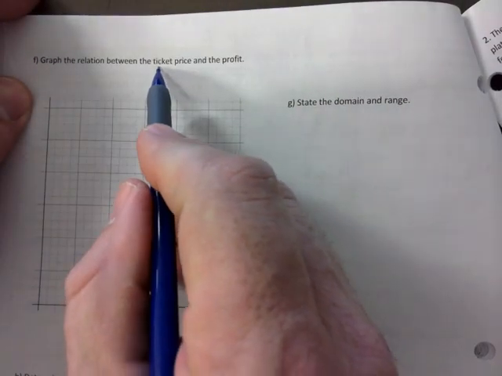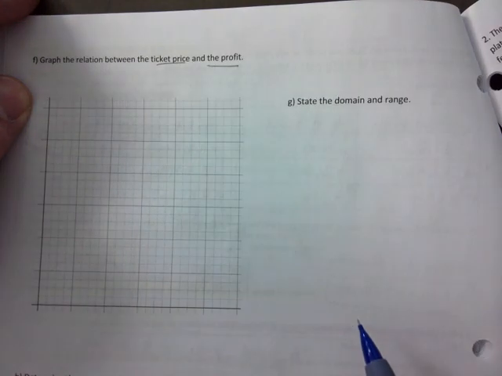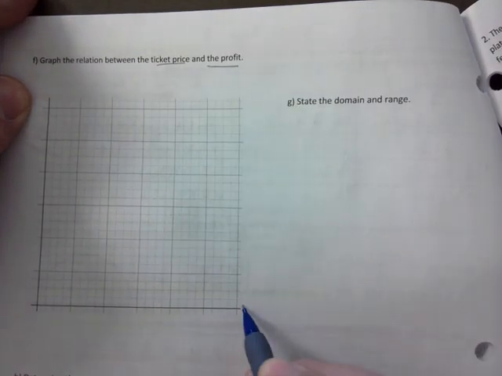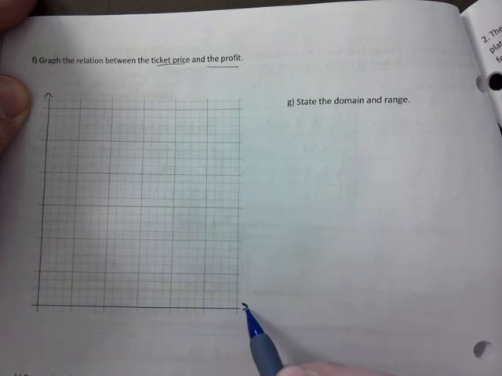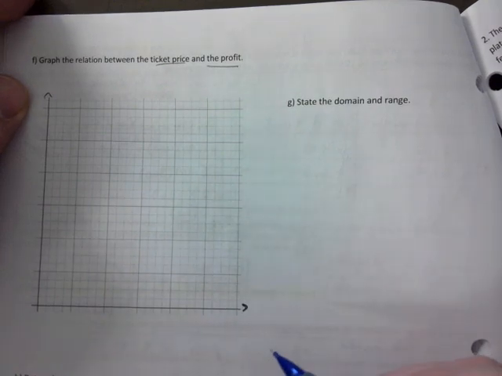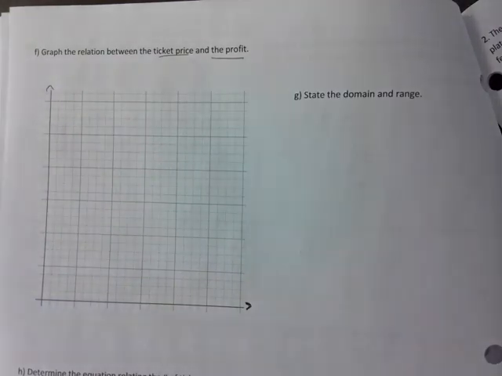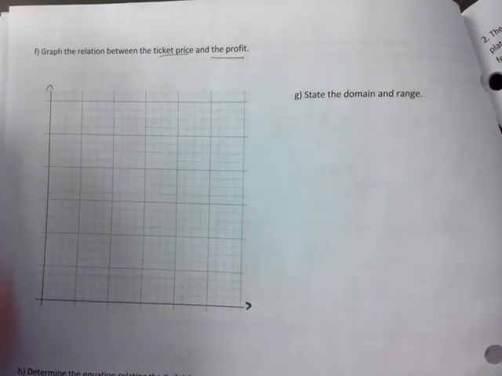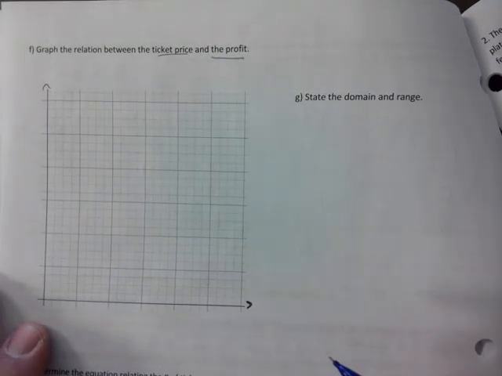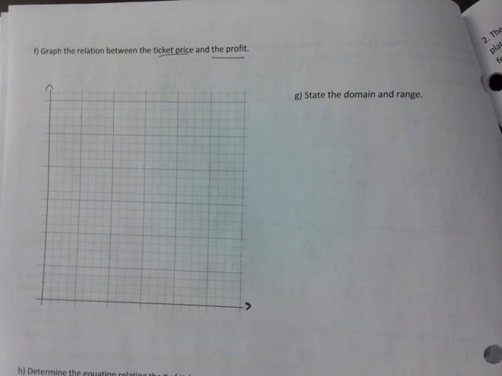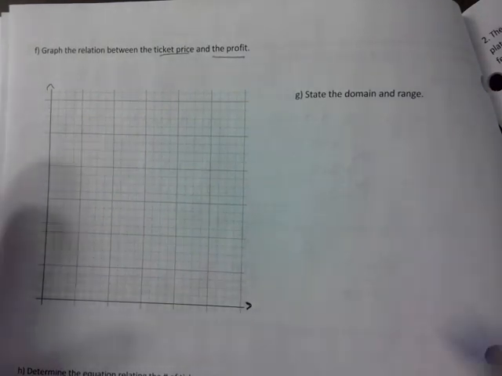Graph the relation between the ticket price and the profit. No problem. Oh, I should have, yeah, this is where it's going to bite me because you don't have this equation on your calculator anymore, okay? So what I will do here is I will just give you, just copy it, okay?